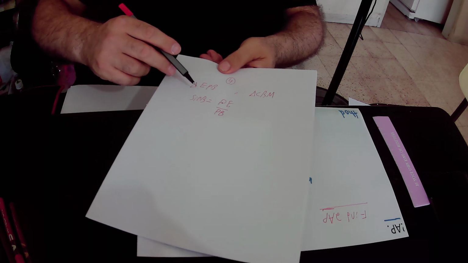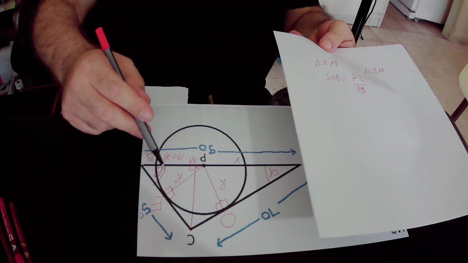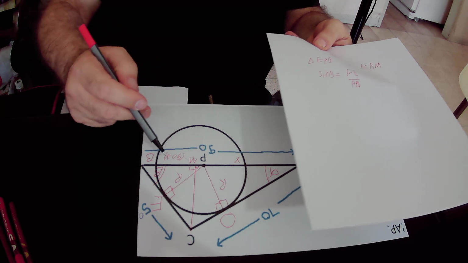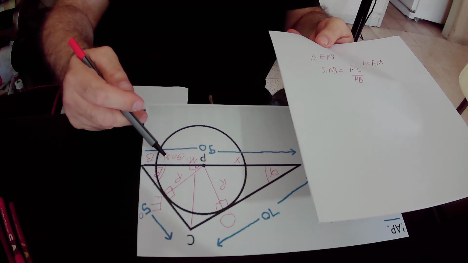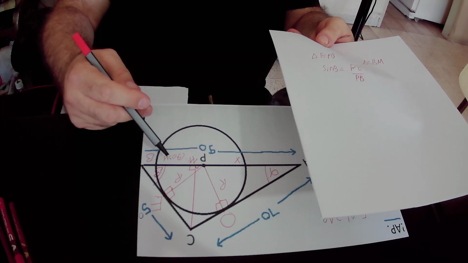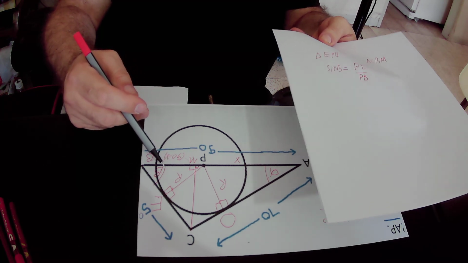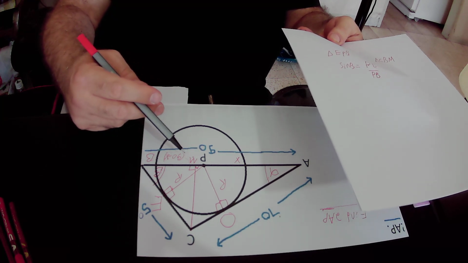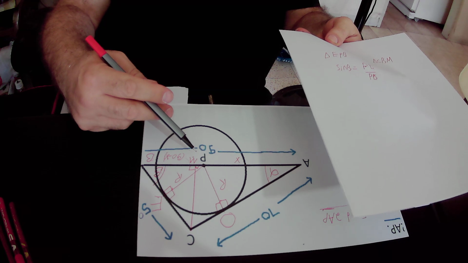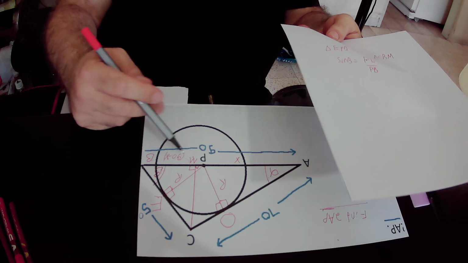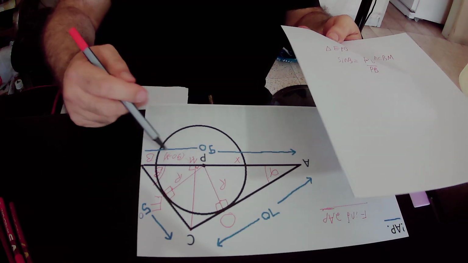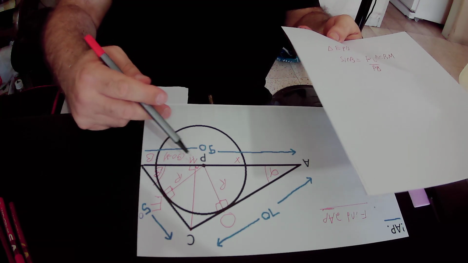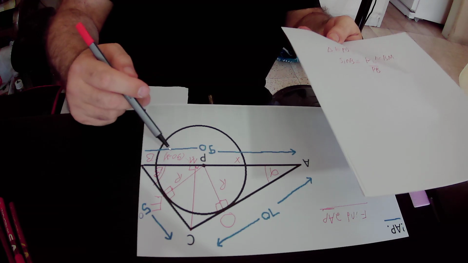Sinus beta in triangle EPB equals to the ratio between the side that is in front of angle beta, that is to say PE, divided by the hypotenuse of the right triangle PEB, that is PB.